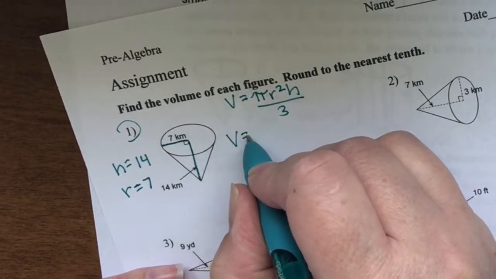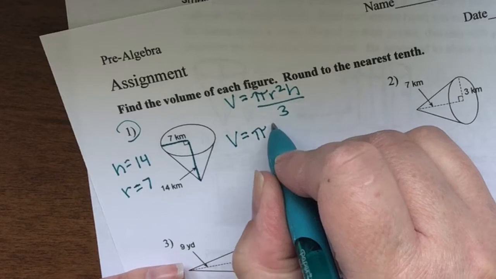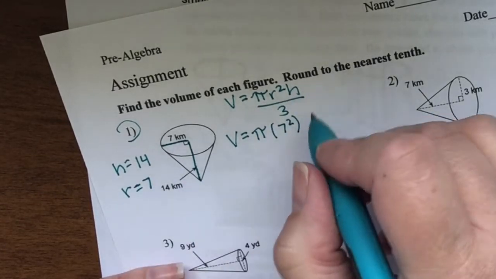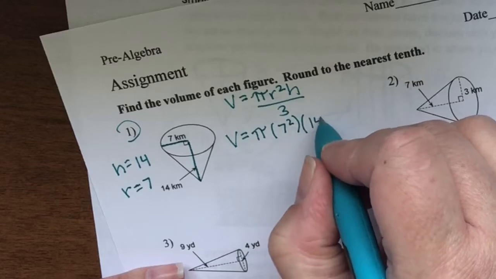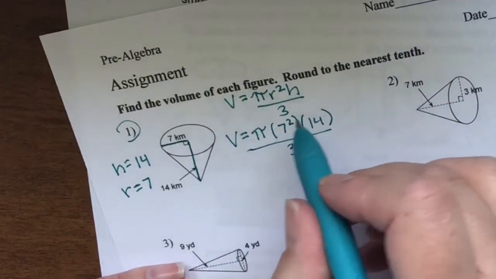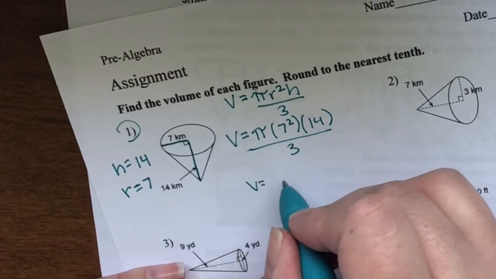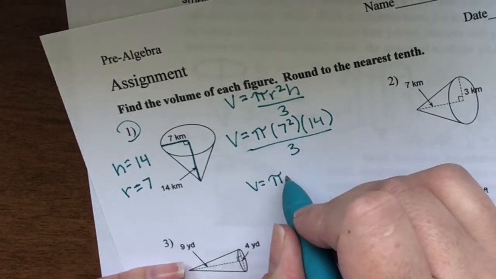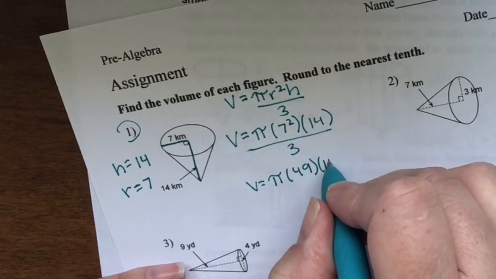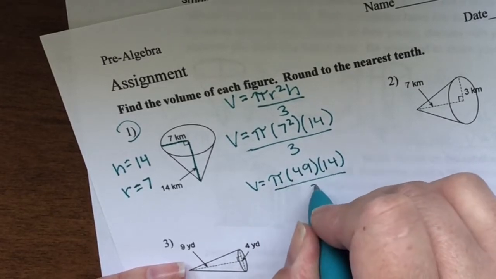So volume equals pi times r squared, 7 squared, times 14 divided by 3. Okay, and I can do one step here, and then I'm going to plug it into the calculator. Pi times 7 squared is 49, and 14, and divide that by 3.